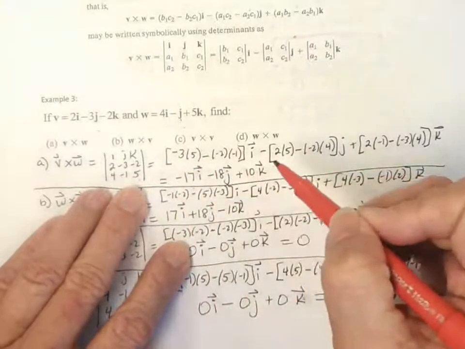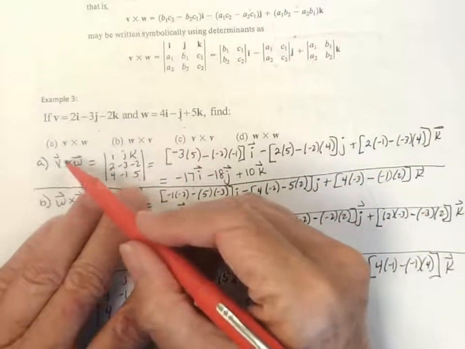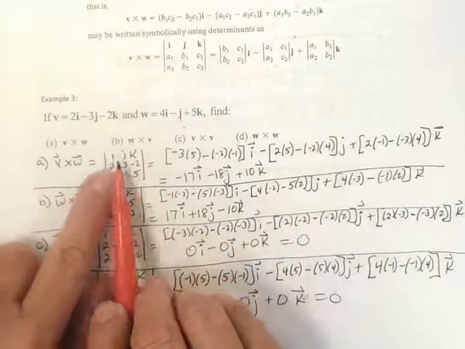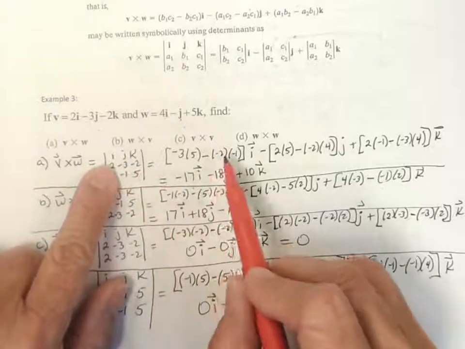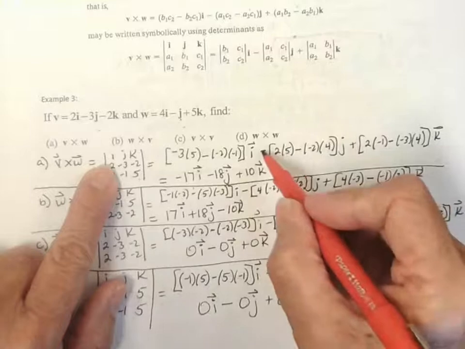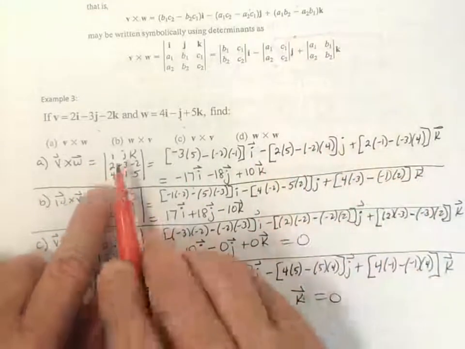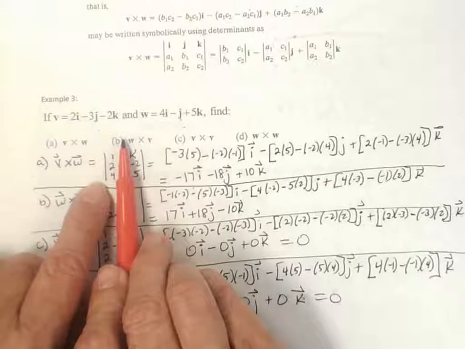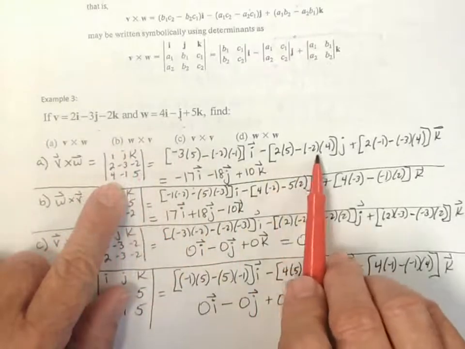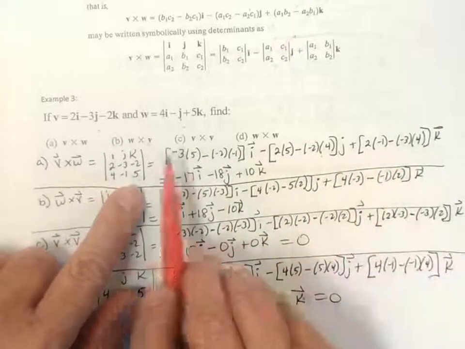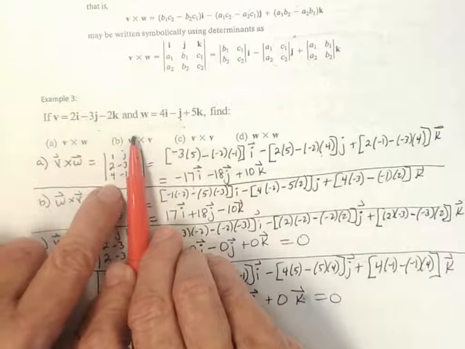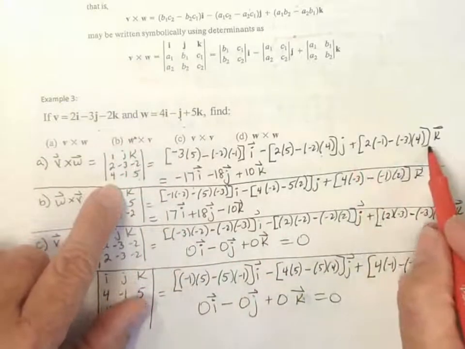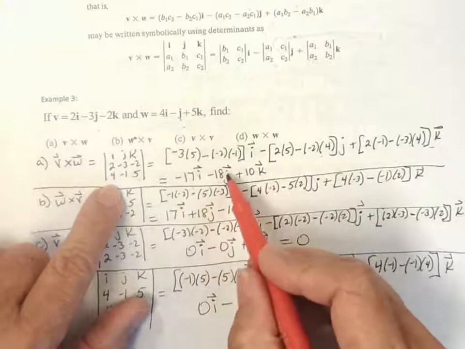And now I want to find that orthogonal vector, the result of v cross w. So looking for the i coefficient: negative 3 times 5 minus negative 2 times negative 1. Minus, I'm now going to look for the coefficient for the j direction, cover up the j: 2 times 5 minus 4 times negative 2. And finally, the coefficient for k: 2 times negative 1 minus negative 3 times 4. And there is my resulting orthogonal vector.